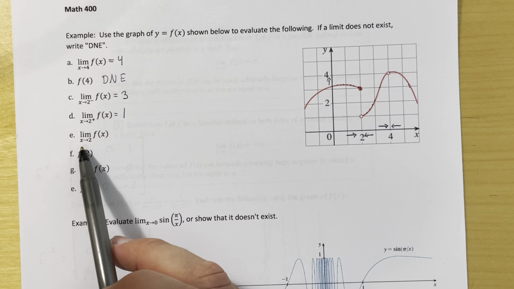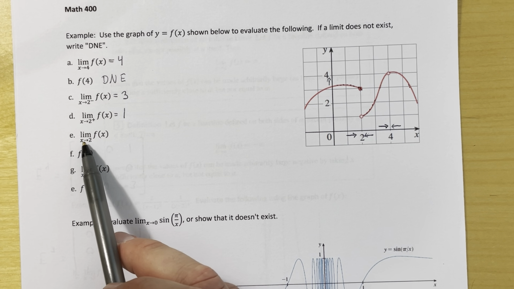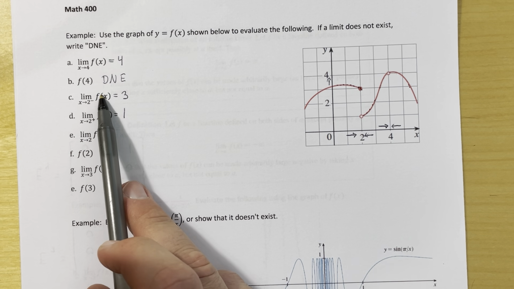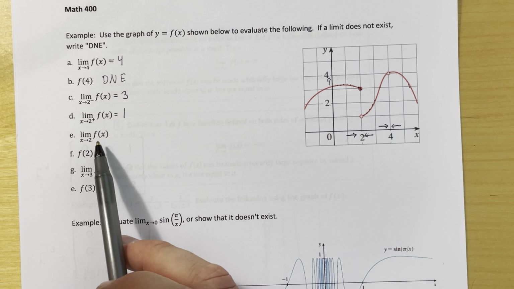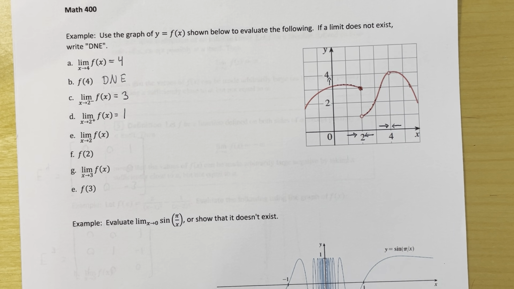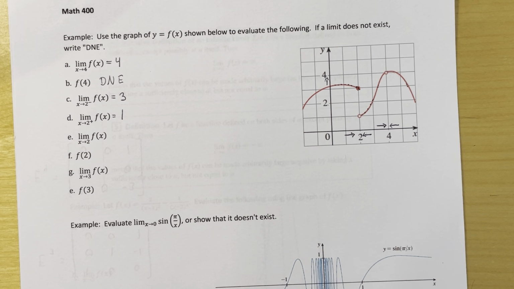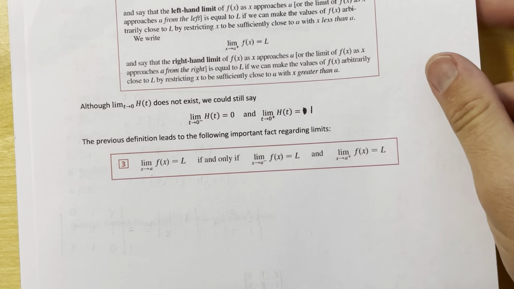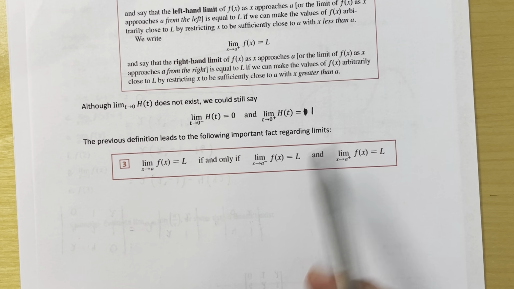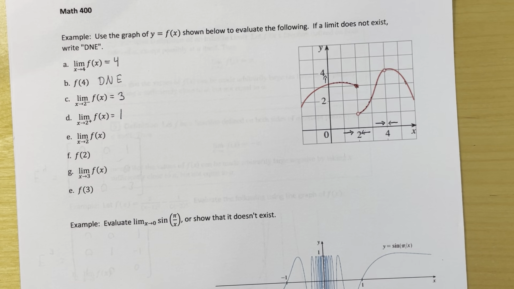Now, another limit that looks similar. What is the limit of f of x as x approaches 2? Notice there's no plus or minus like there were in the previous two examples. That tells me that this is a two-sided limit. But I can tell you from this little theorem that we just mentioned right here that this limit would not exist.